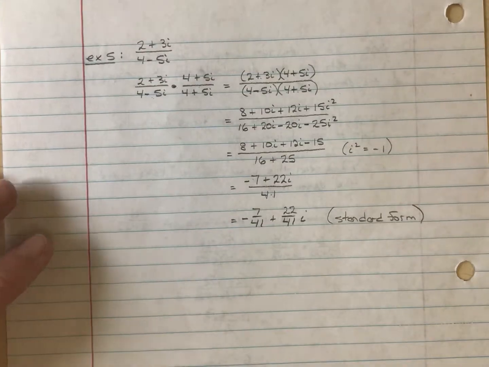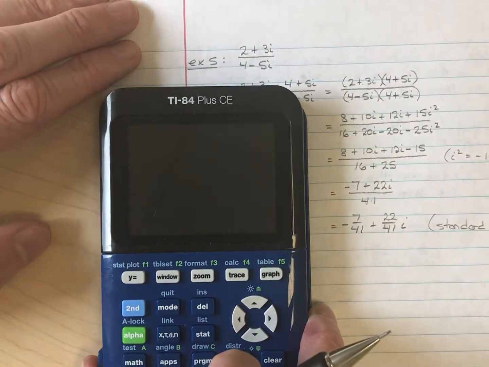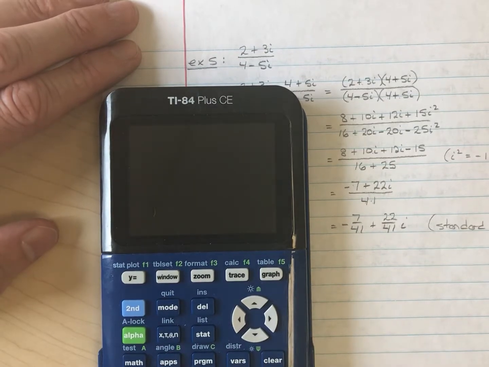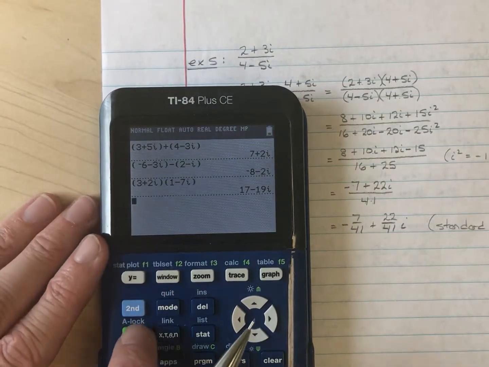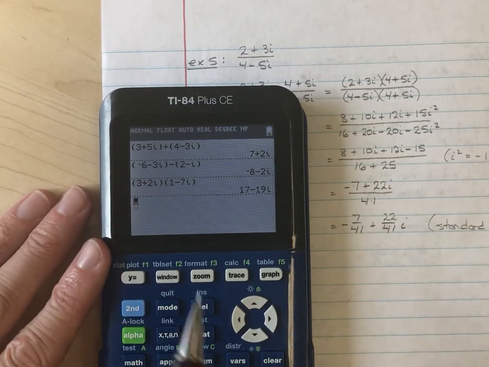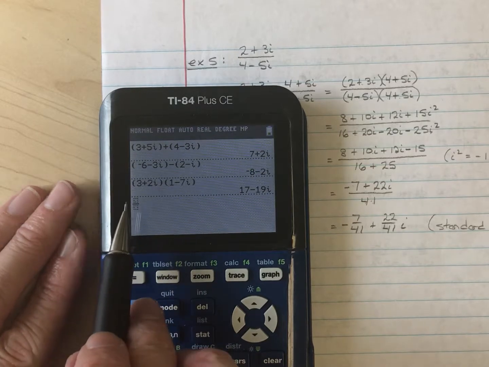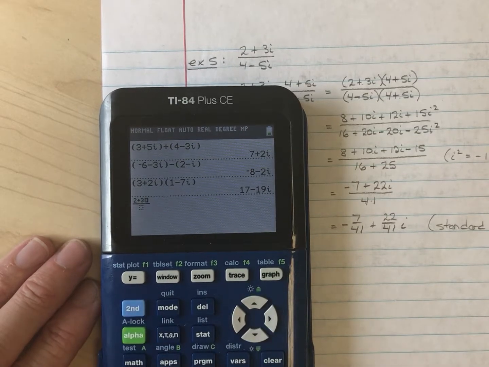Let's check with our calculator. Obviously much easier. Let's see if we get the same thing. Now I have a fraction bar on my calculator, so I'm going to use it by accessing it here, and you can see I have a fraction set up right there. Numerator 2 plus 3i.